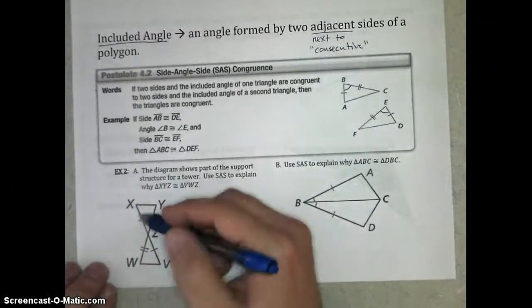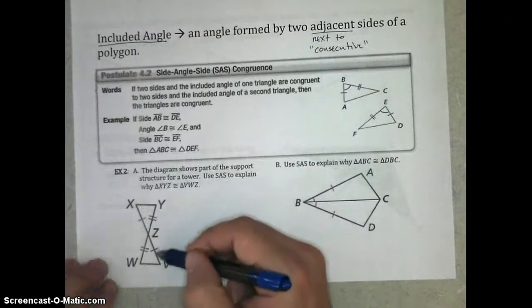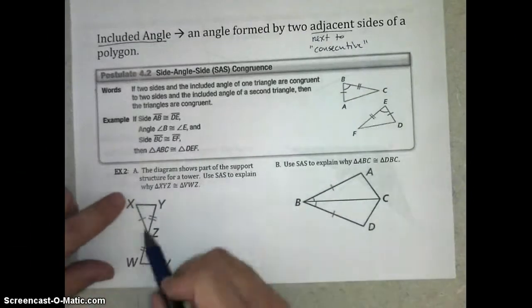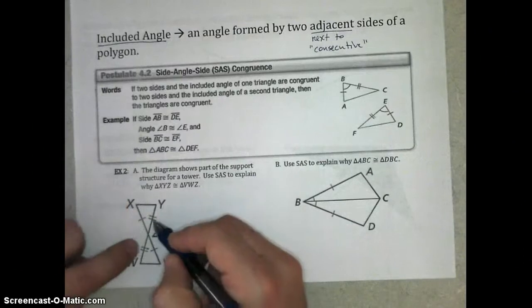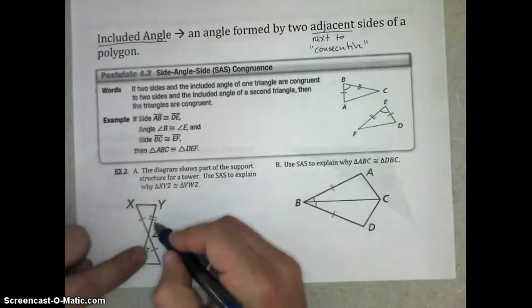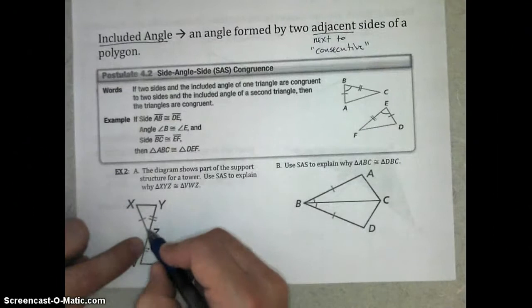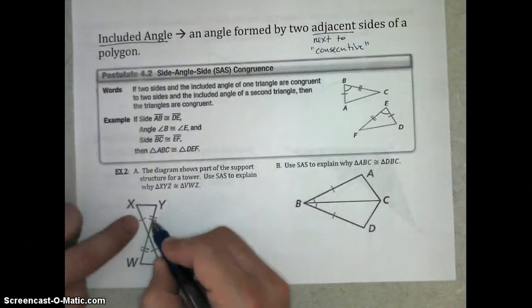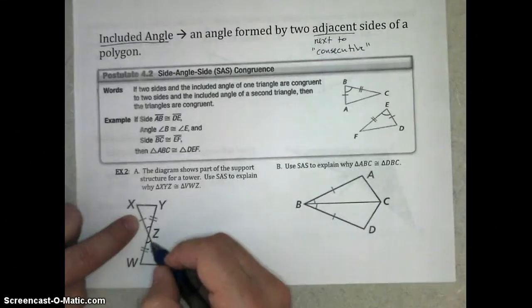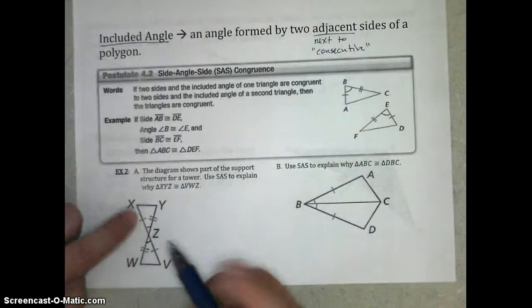So let's look at what we have. We have XZ congruent to VZ. So if these are congruent, the same length. And we have WZ congruent to YZ, if these are the same length as each other. There's our two pairs of sides. The included angle between these two marked sides has to be this angle. The included angle between these two marked sides has to be this one, and those would have to be congruent angles. That'd be by the vertical angles theorem. So here's what we can say.